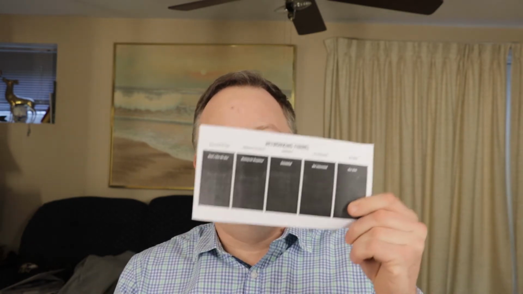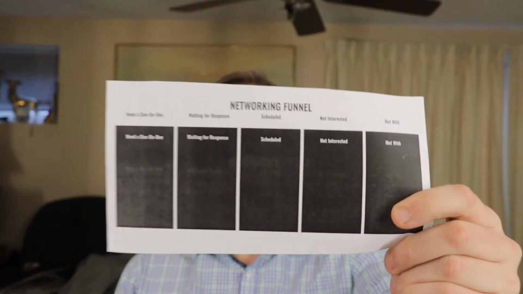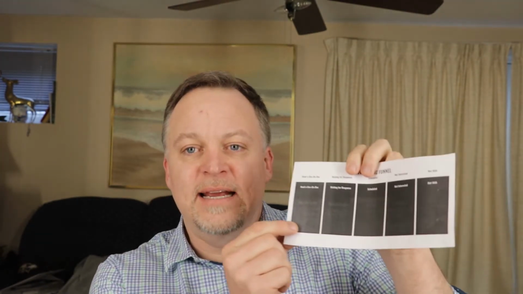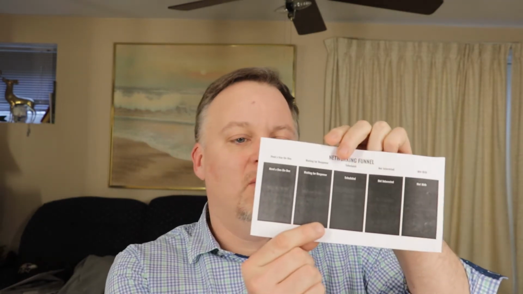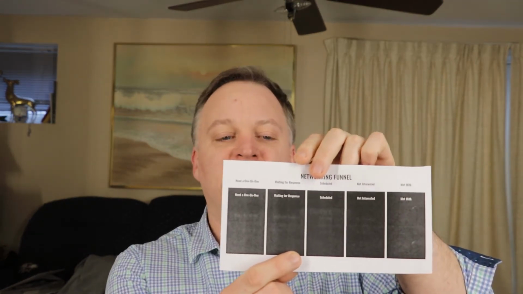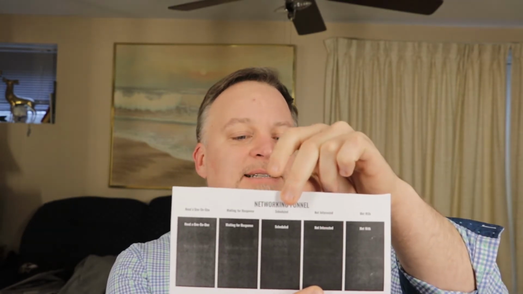What we have here at our office is an illustration, but it's called a networking funnel. And you can see that there are 5 sections. Let me go over the sections with you real quick. This is need a one-on-one. This one is going to be waiting for response. This one is going to be scheduled. This one is not interested, and this one is met with. We're going to give you some pro tips on each of these sections, how to have some really good success, and how to mine those business cards and actually get a result.